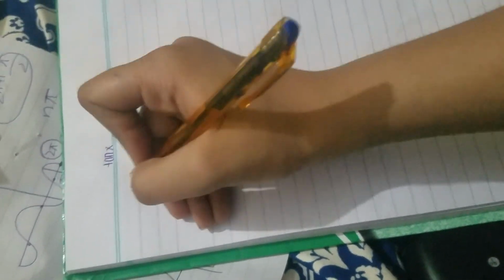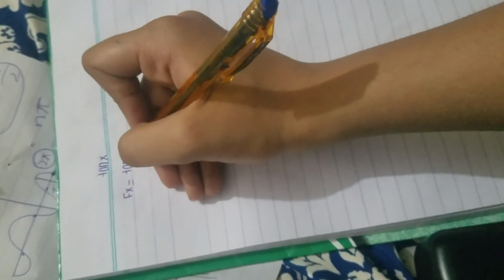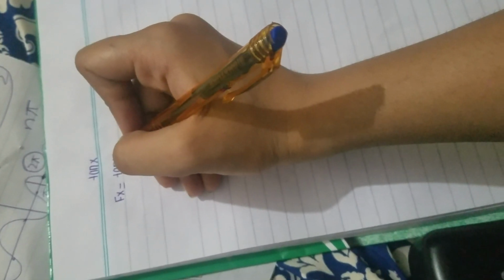So now I'm going to talk about the next trigonometric function graph. We are done with sine, we are done with cos. Now talking about tan x. If we talk about the function f(x) equals tan x, here x is basically an input or a domain. We put a number and then we get an output.